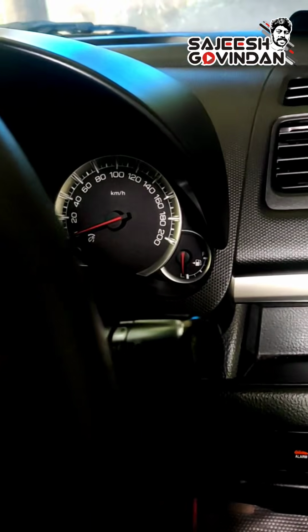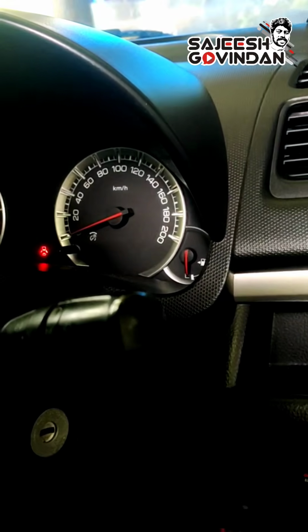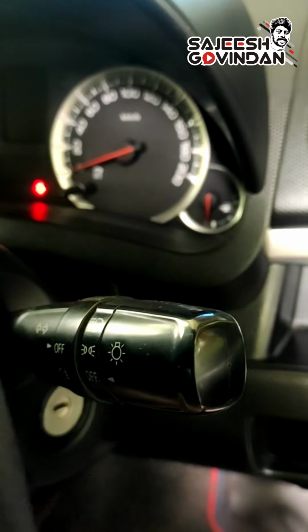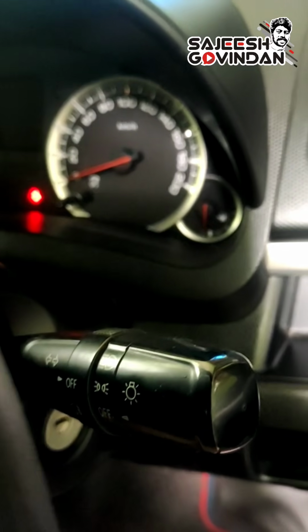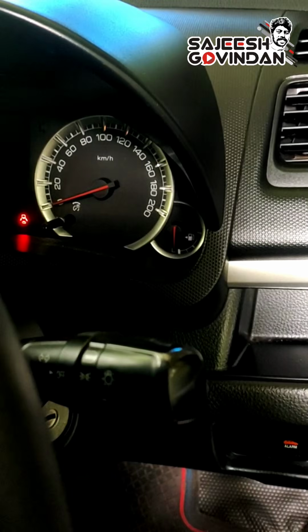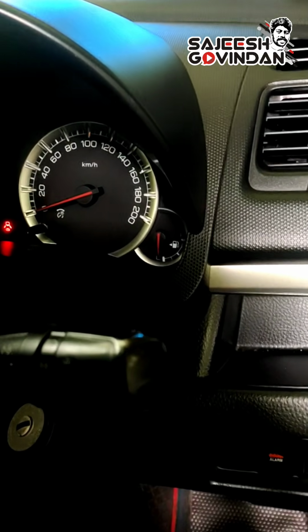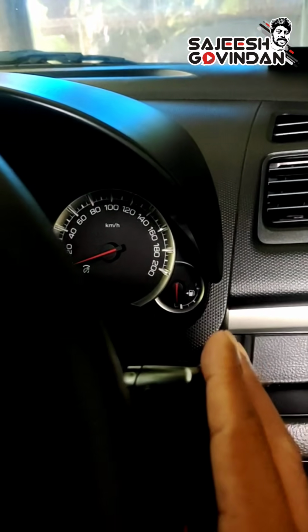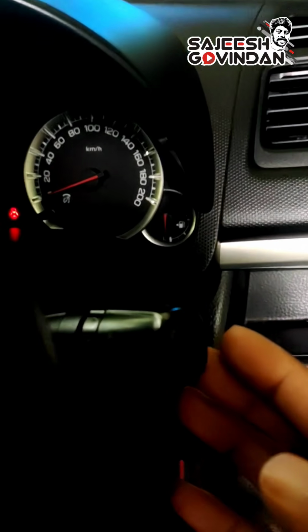You know that there are a lot of control switches in the car. You should know how to operate the switches properly. Then only you can drive your car in a correct way. Unfortunately, many of our drivers don't know the exact operation and use of control switches. That's why many accidents happen.